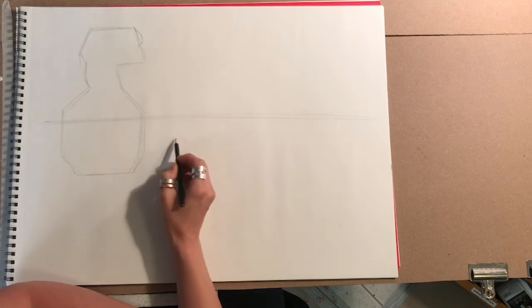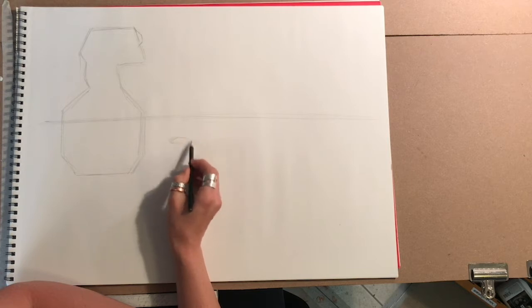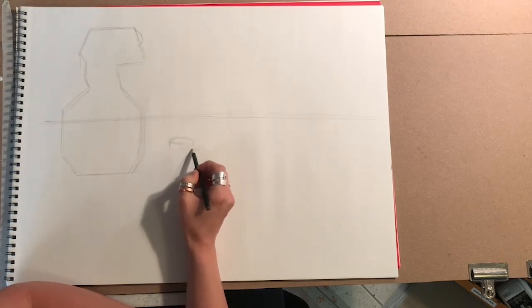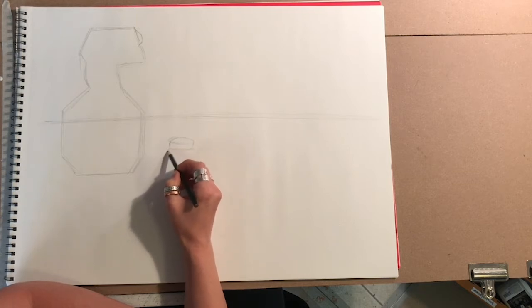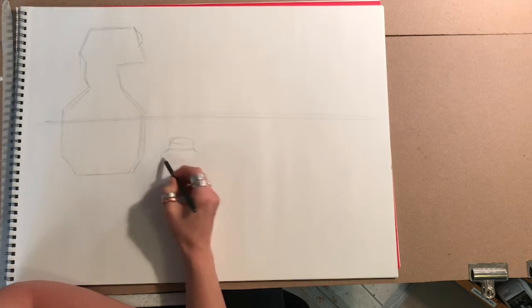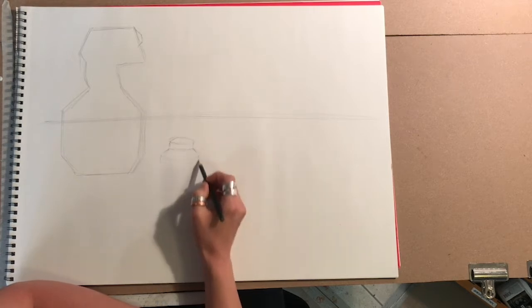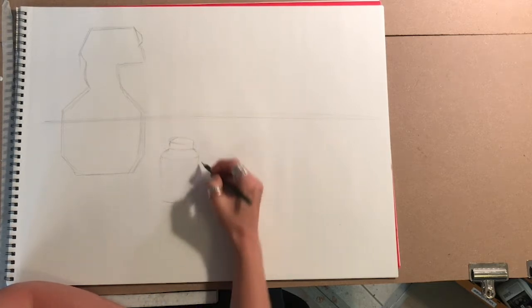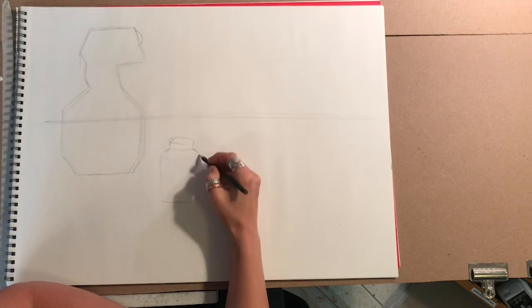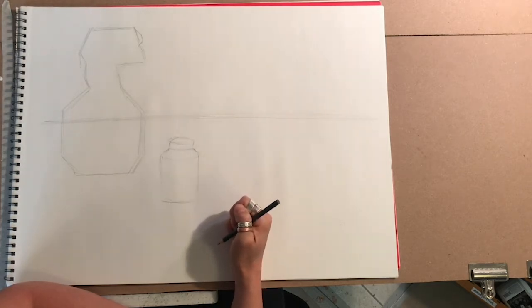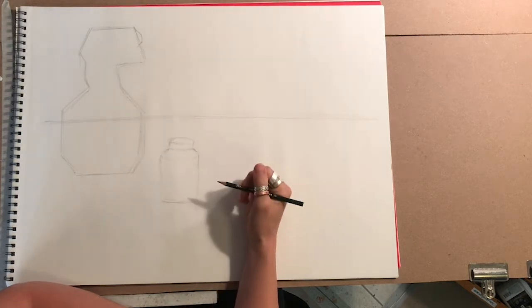So I've got this little jar here that's somewhere in the middle, so that's going to be in the middle of my page. Starting to make sense? This is how I'm going to let people looking at my piece know that this little jar is closer to them than the 409 bottle. So I'm going to keep drawing for a minute, and you can watch me here in double time to get an idea of where you should be headed.